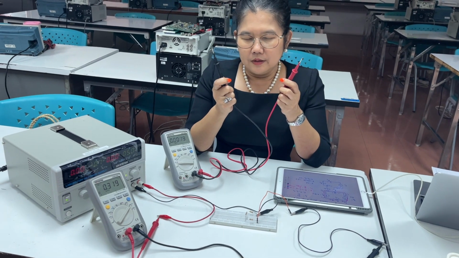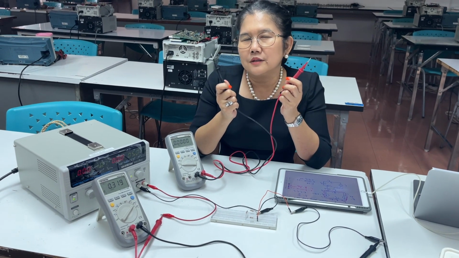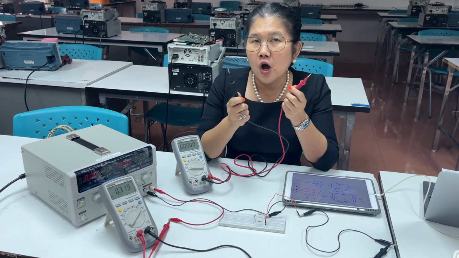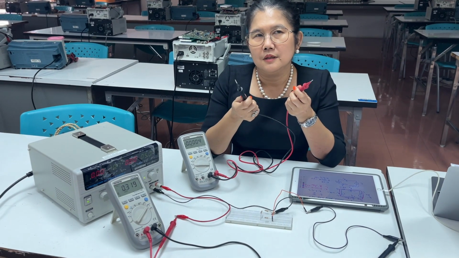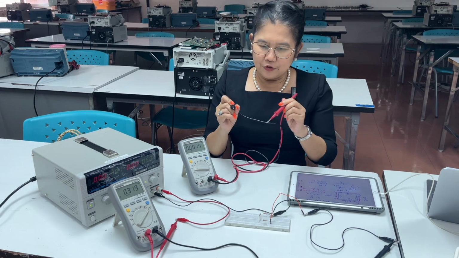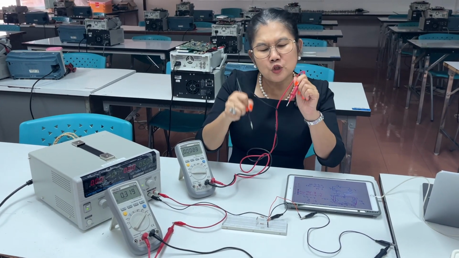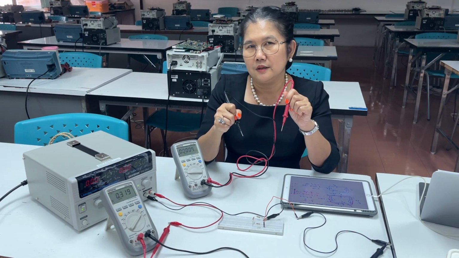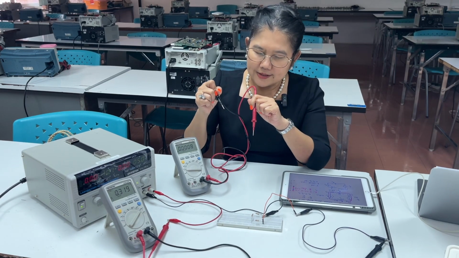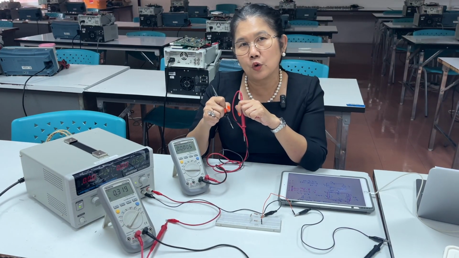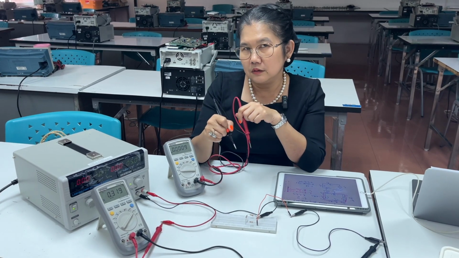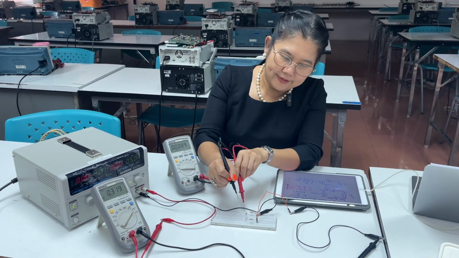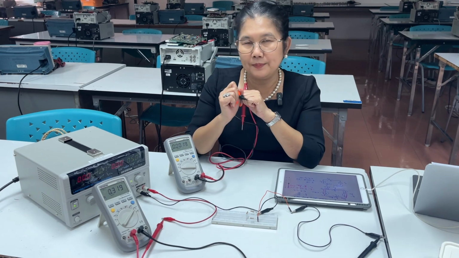When we say voltage, it's voltage drop across R, across any element. When you measure voltage, you have to put the probes between one point and another point. That's why we say that when you measure voltage across an element, you measure it in parallel to that element.